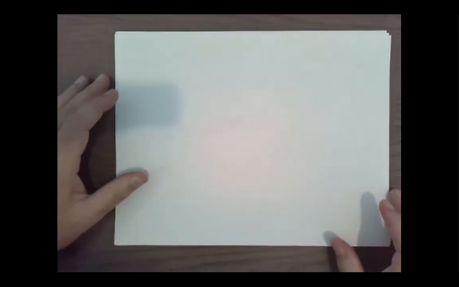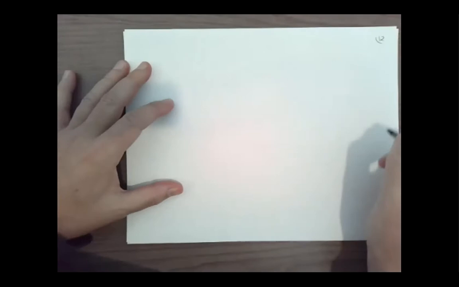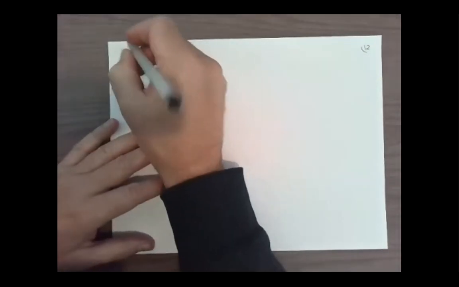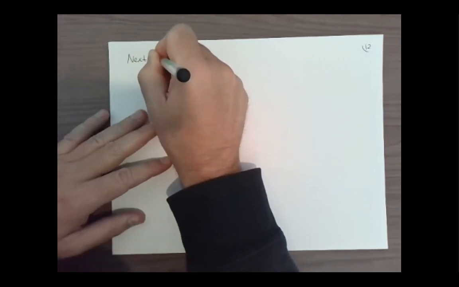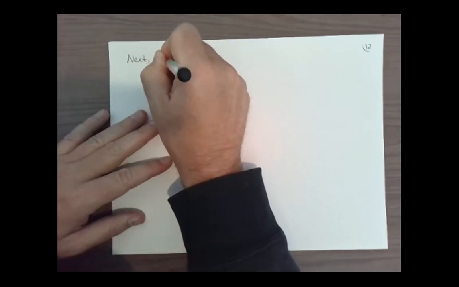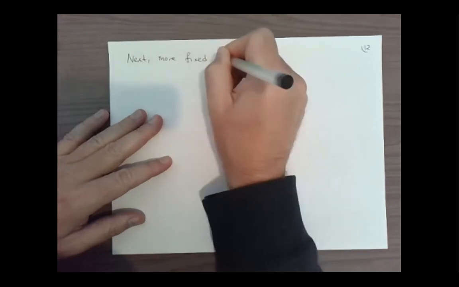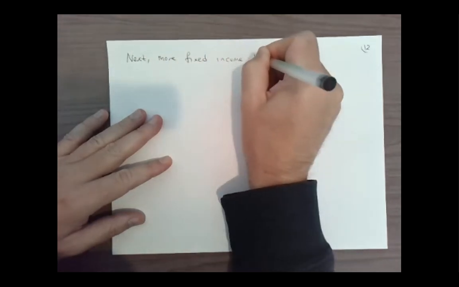Alrighty. So before we take a little break, let me just outline what we're going to be doing after the break. After the break, we're going to look at more popular fixed income derivatives.